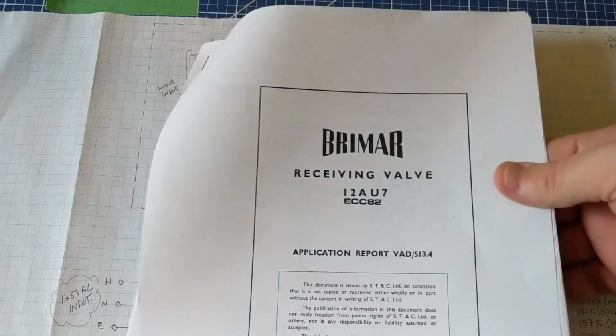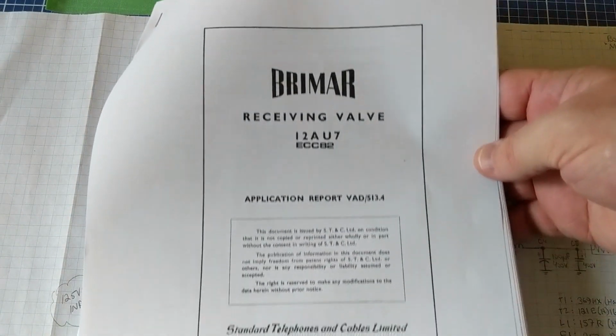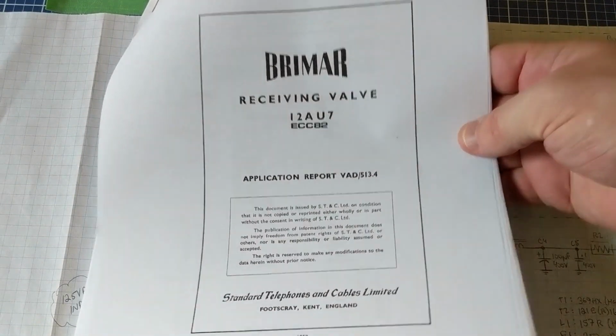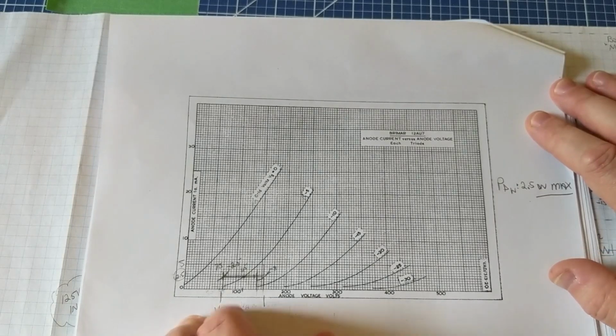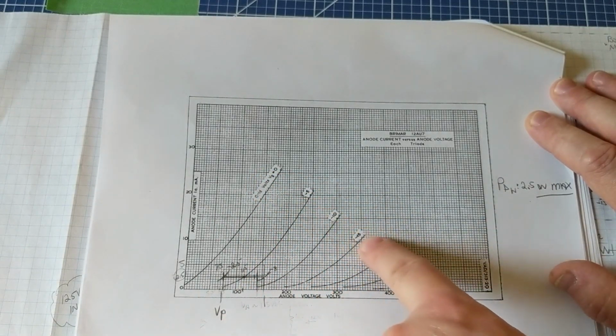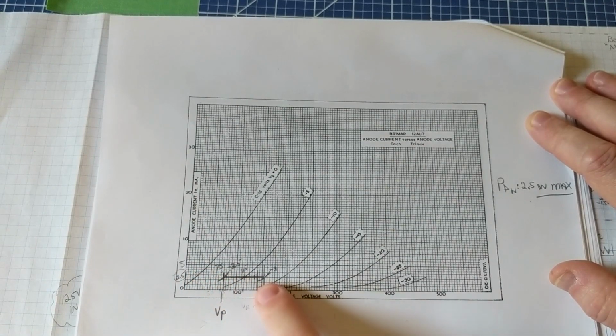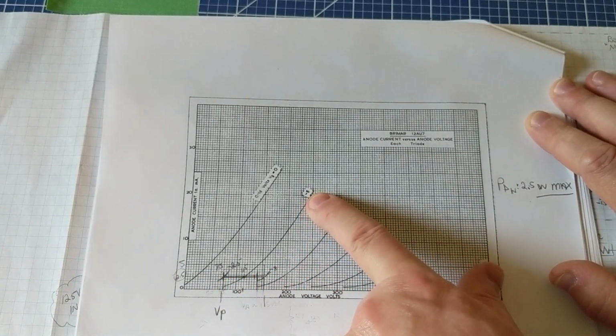I then went to the Brimer 12AU7 application report, and this was something that was created in 1950 and reprinted in 1952. I used this to get the triode curves for biasing at different grid voltages, and then along the horizontal axis you have the plate voltage, and on the vertical axis you have the current through the tube. So I took a look at 5 and 2.5 milliamp bias lines, and what would happen if I would hold the current through the tube at 2.5 milliamps. You can see I can get a nice balanced output here if I use about -5 for the grid bias.